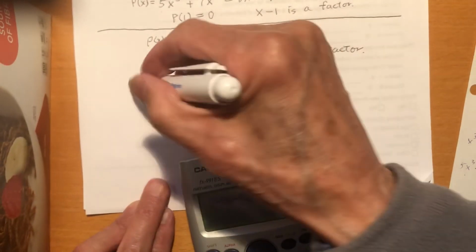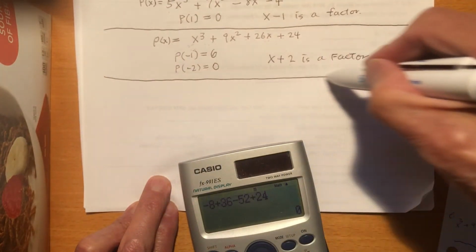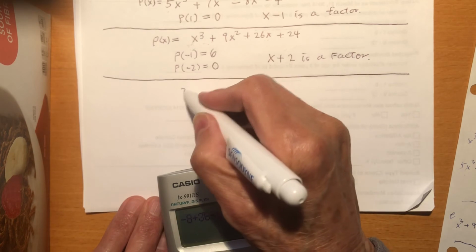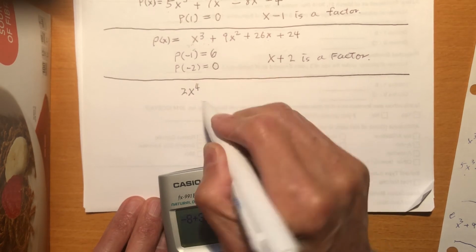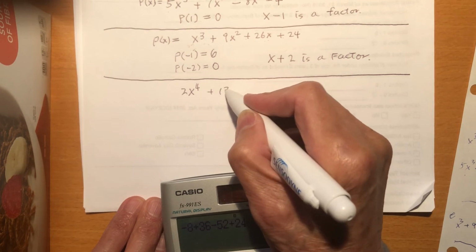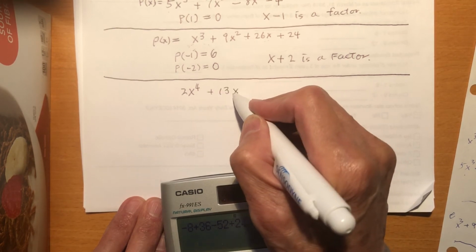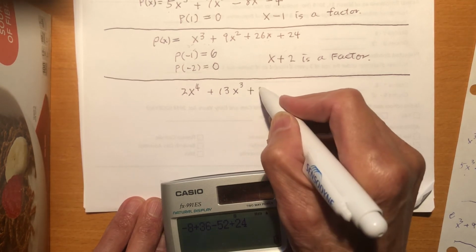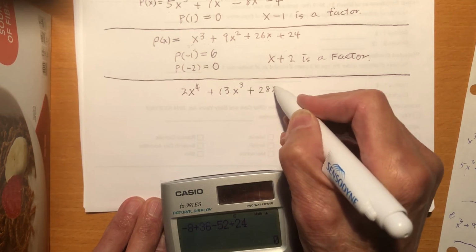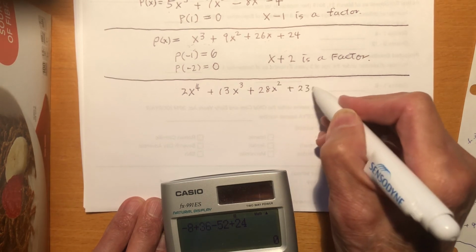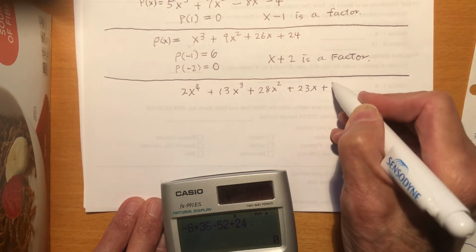Next example. 2x to the power 4 plus 13x cubed plus 28x squared plus 23x plus 6.